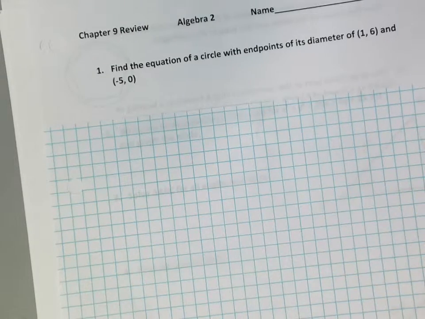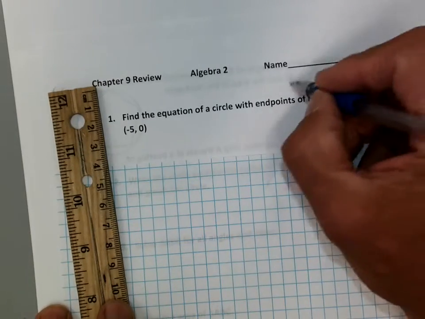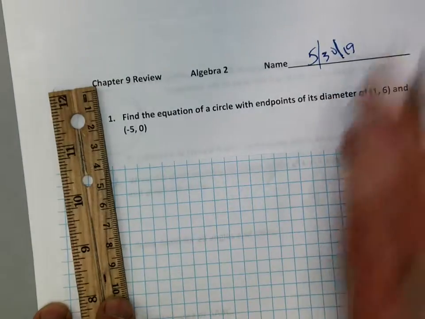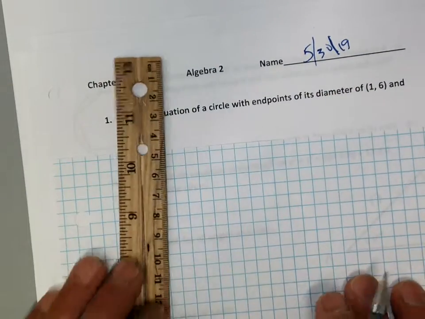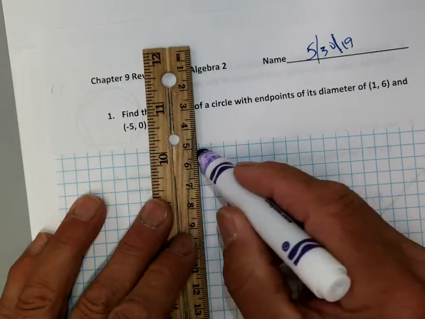Okay, number one. I think first of all, review day. It is 5/30/19. I always like the date. So if I graph it, I think this is the easiest way to do it, because if I can see it quite often, I can do it right.